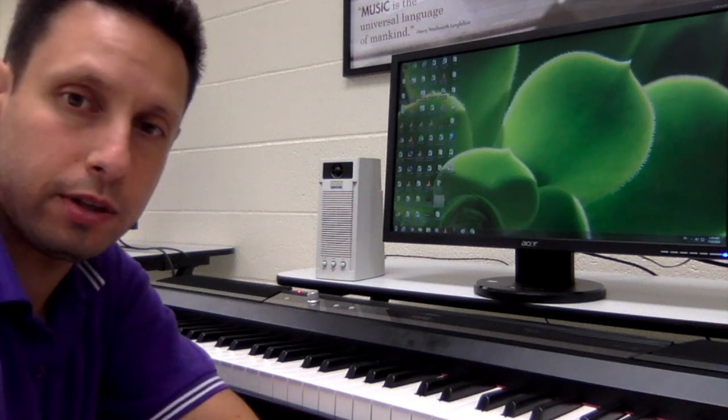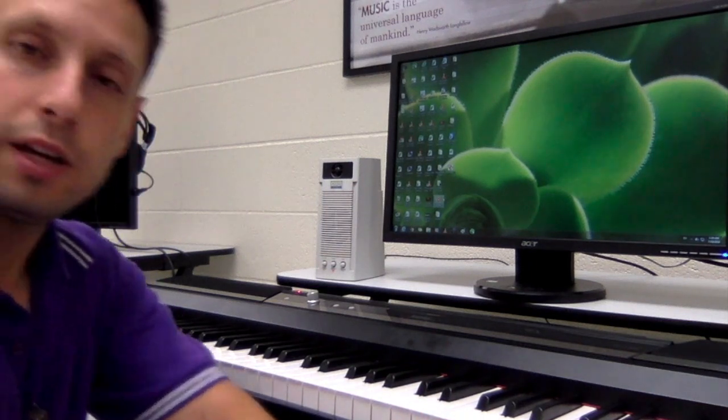So today we're going to be using a program called Mixcraft. Those of you who are Mac users may have heard of the program called GarageBand. Mixcraft is actually the same type of program as GarageBand. It is a digital audio workstation.